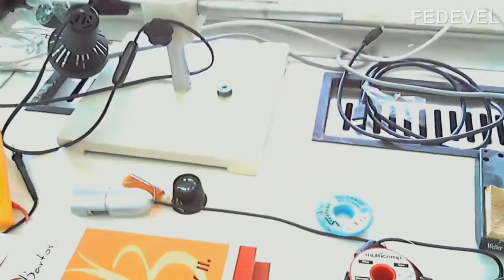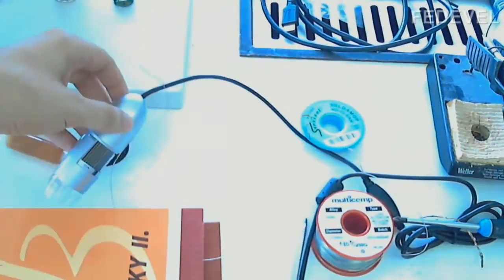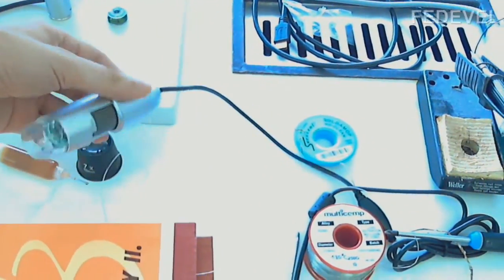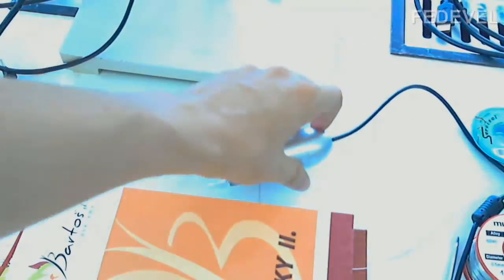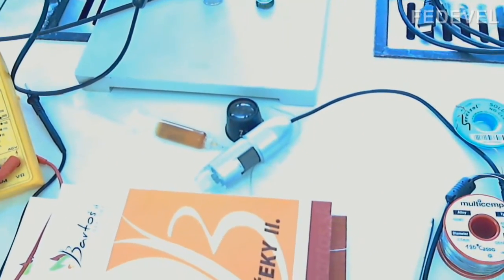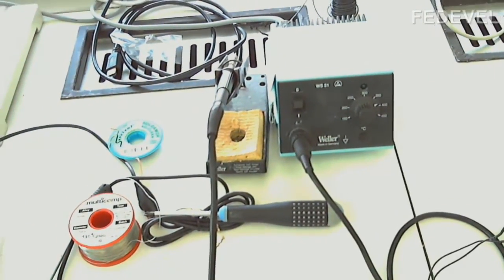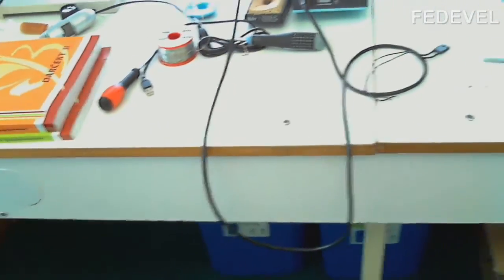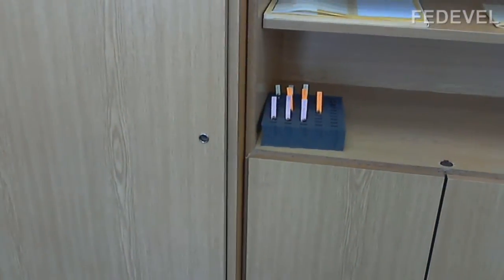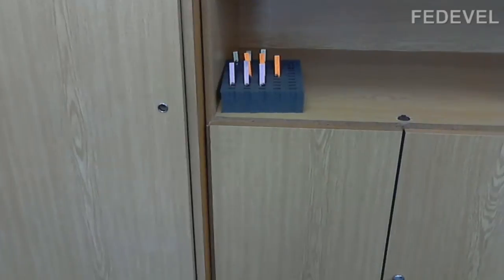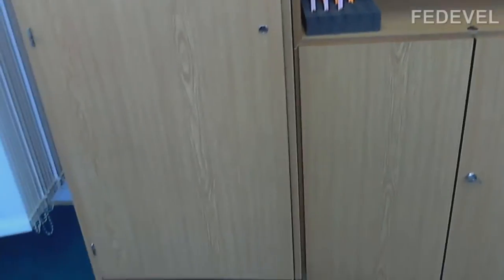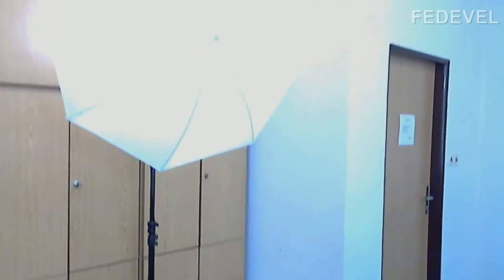Then here is the microscope, which I sometimes use. If you were watching the hot air gun video, then I used this microscope. My soldering station, and we had to clean here. So here are the USBs which we send with the courses, and lights.